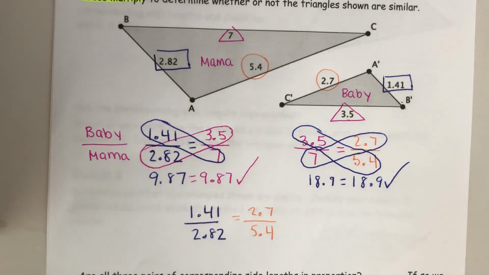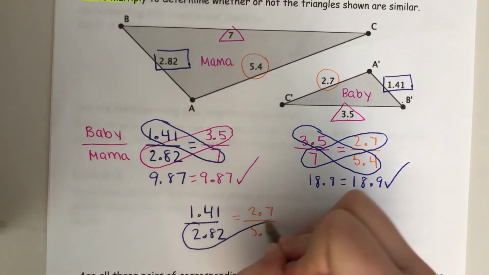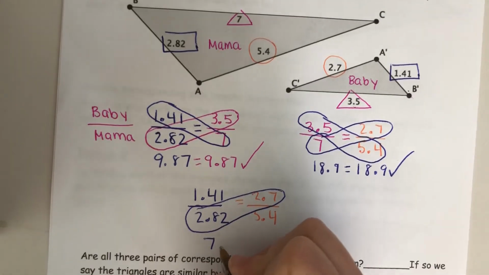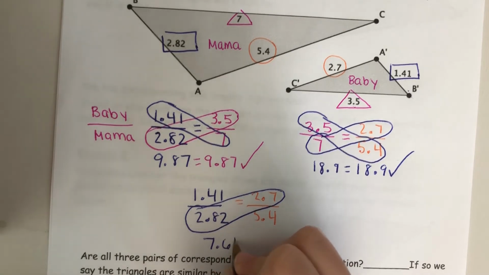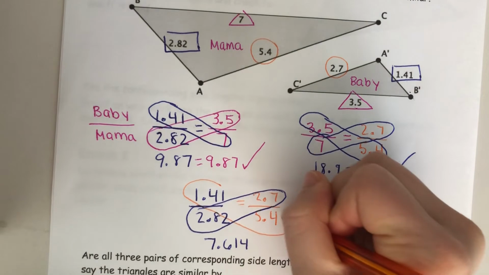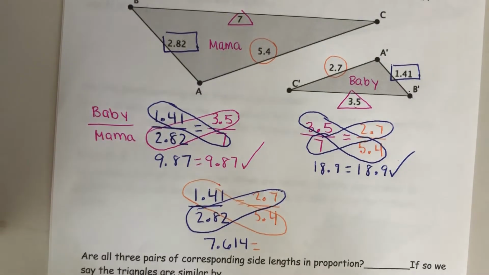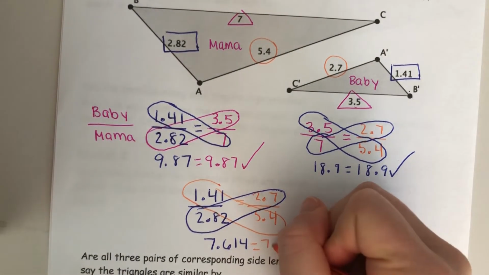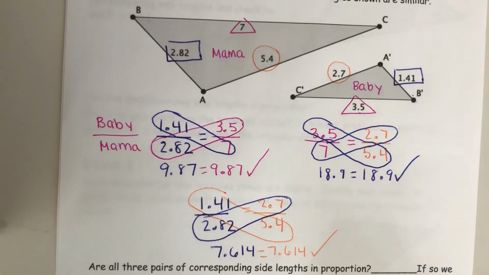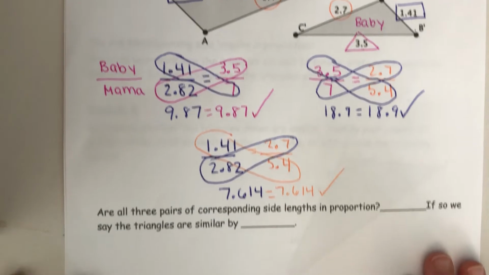So when I cross multiply, 2.82 times 2.7, I got 7.614. And then I'm going to cross multiply this other side to check to see if we get the same number. And it turns out that we do. 7.614. So now we know that all three sides are in proportion.